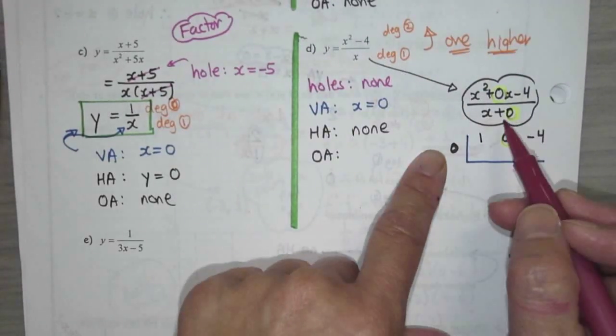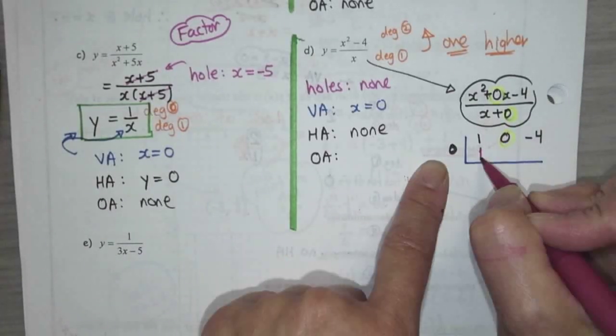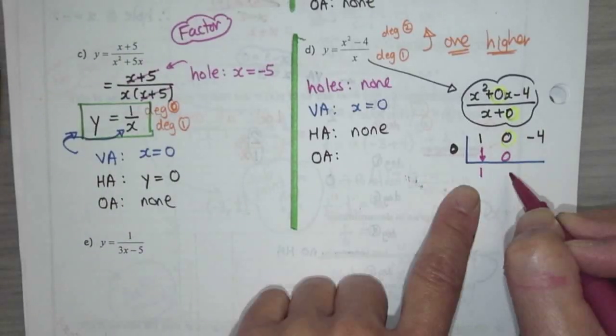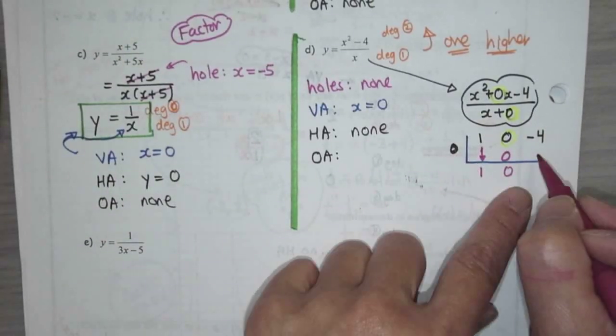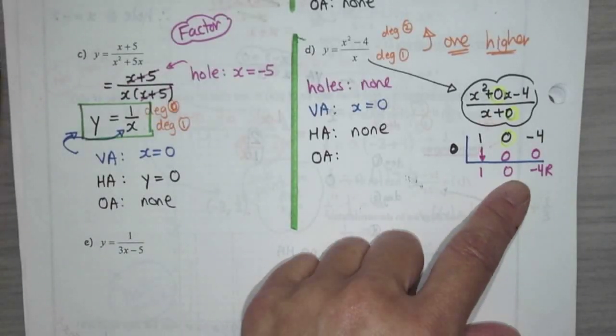Right, so 0 does work. So if it was plus 2, we'd put negative 2. If it's a 0, you put 0. It's fine. Drag down the first one, so it's 1. 0 times 1 is 0. Add the zeros is 0. 0 times 0 is 0. Add it, you get negative 4 remainder. Good. So we got a remainder.